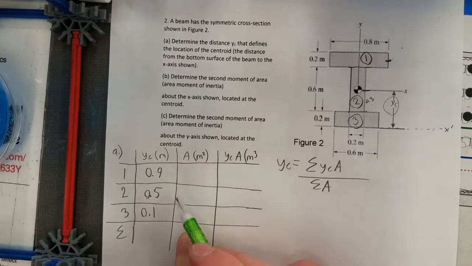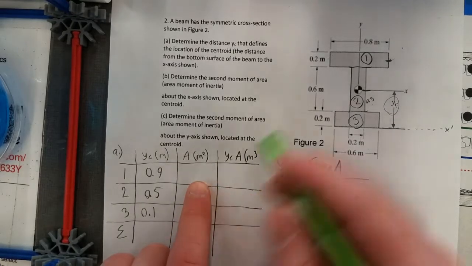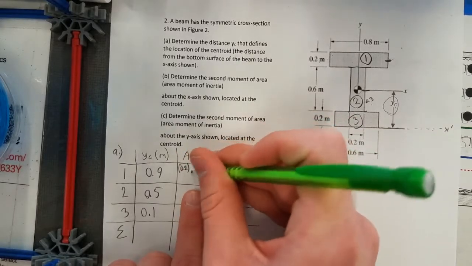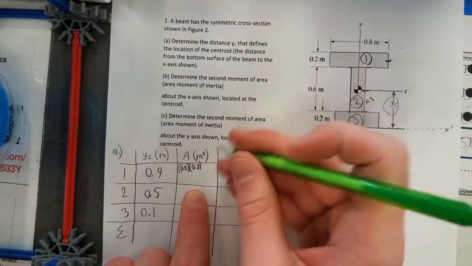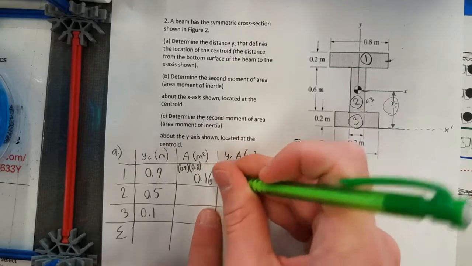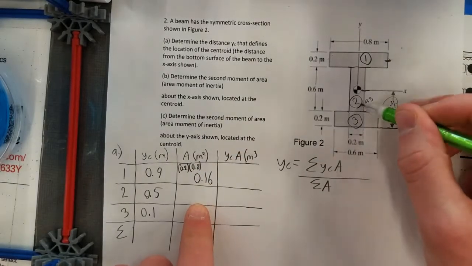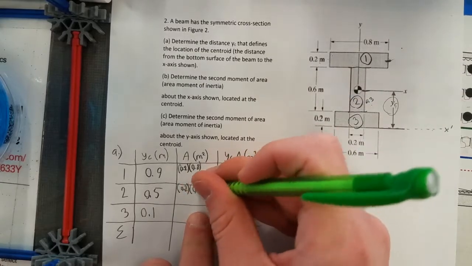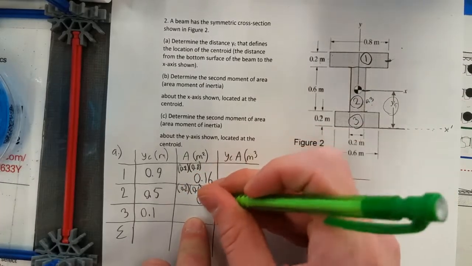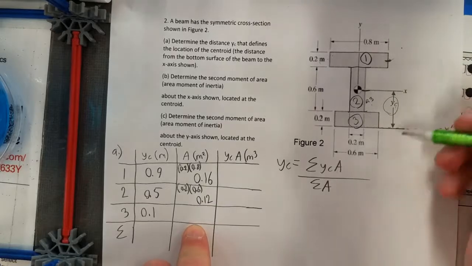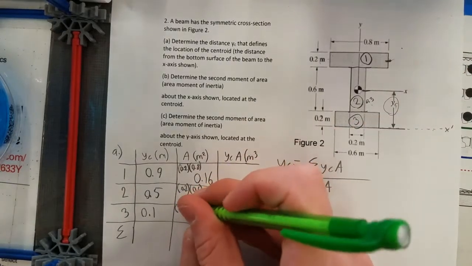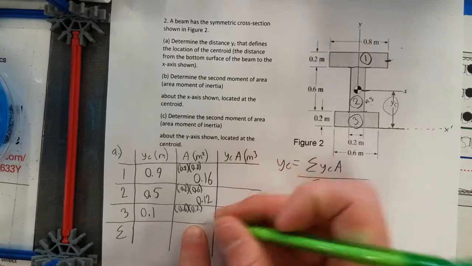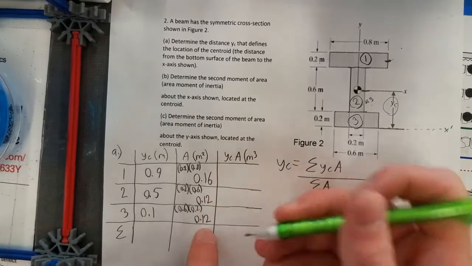And then we've got that information. Now we can find the areas. So for shape 1, we've got 0.2 and 0.8, which gives us 0.16 total. For shape 2, we've got 0.2 and 0.6, which gives us 0.12 total. And then shape 3, it's again 0.6 as the base, 0.2 as the height, and that gives us 0.12 again.